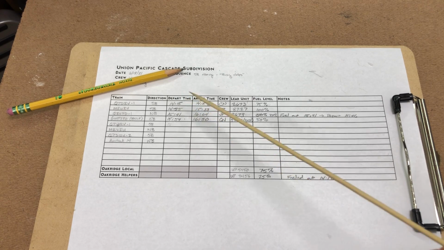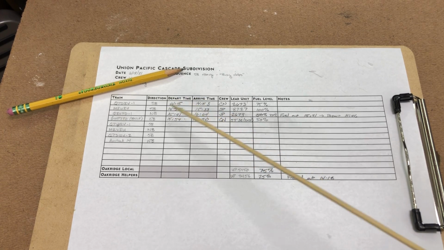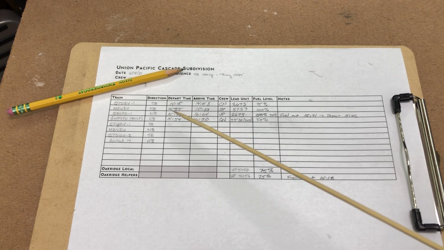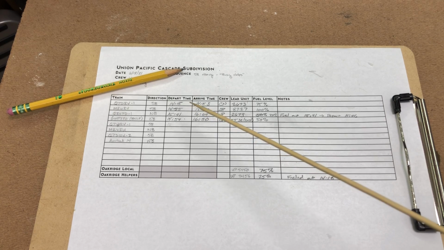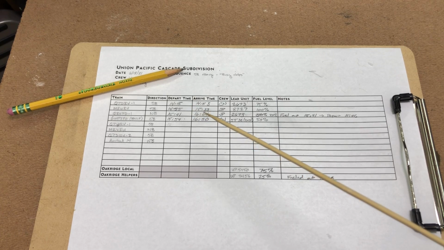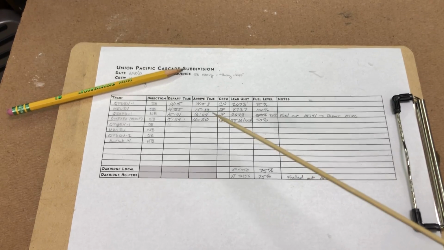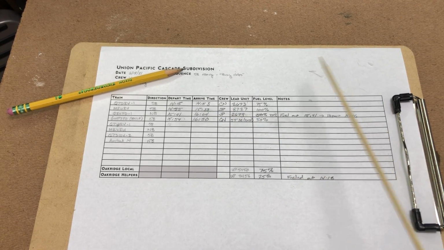So we've got the departure time. That's when the train gets clearance from the dispatcher. If we have a dispatcher, we'll use that and use track warrants, which of course adds more time. When it was just 2 of us, we just kind of dispatched ourselves, and whoever wasn't the engineer of the train or actively running would act as dispatcher.